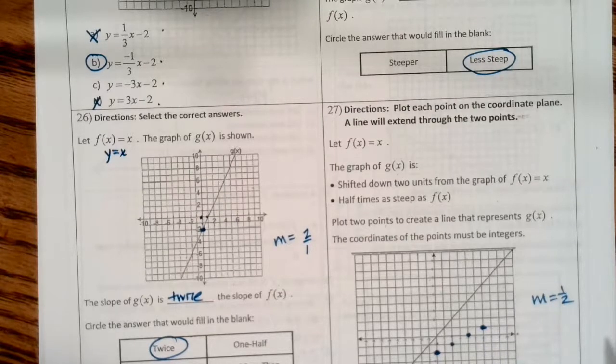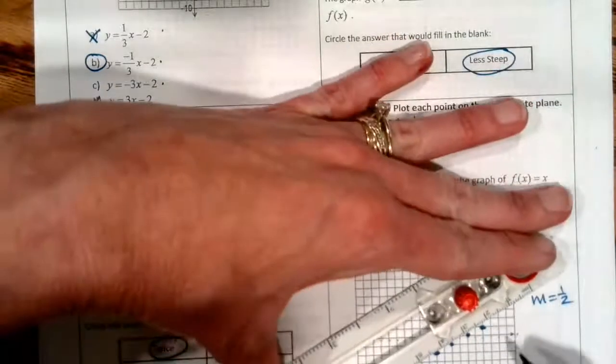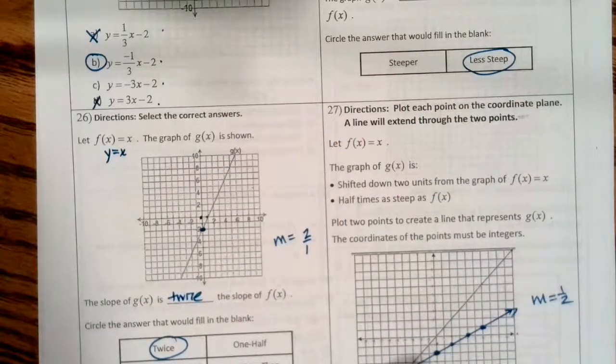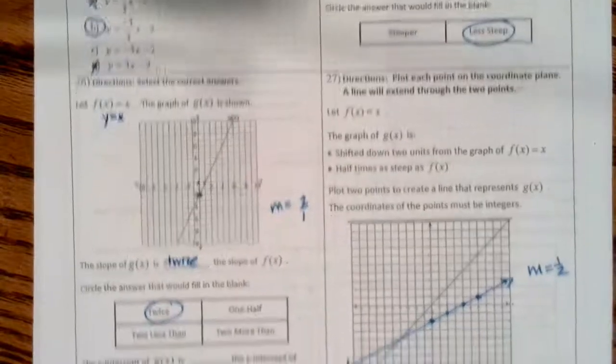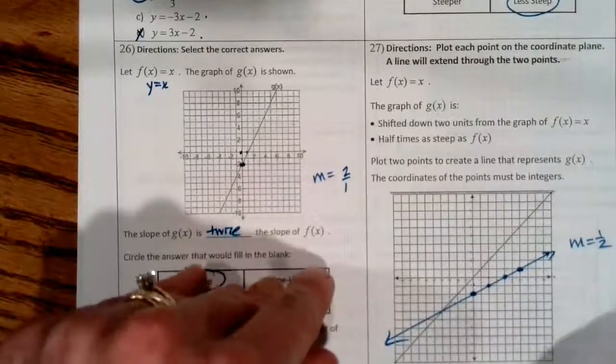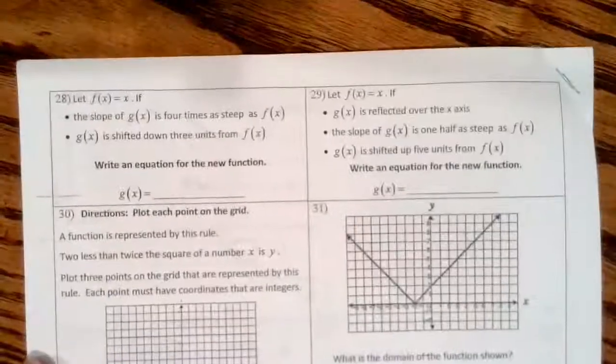Plot 2 points to create the line. And I can go ahead and create that half as steep line that's shifted down. Okay, we'll go ahead and get the last page in this video.